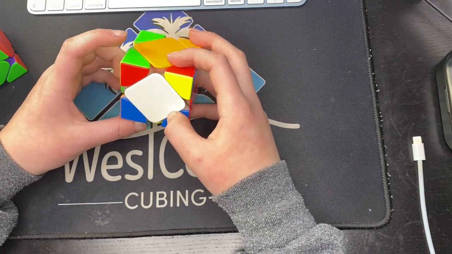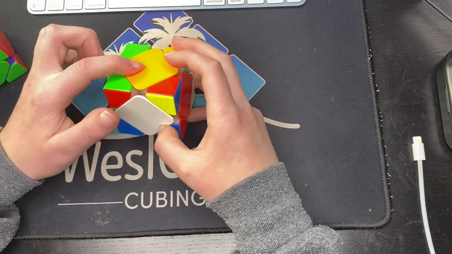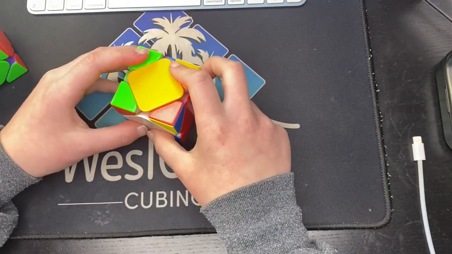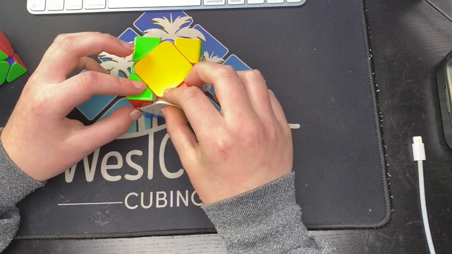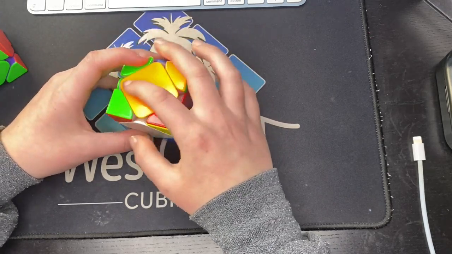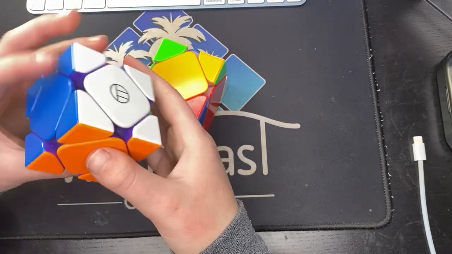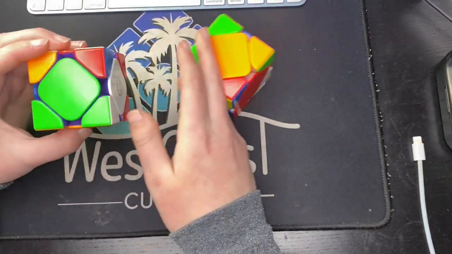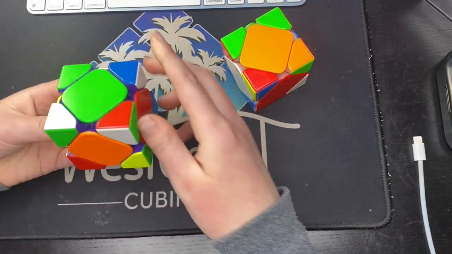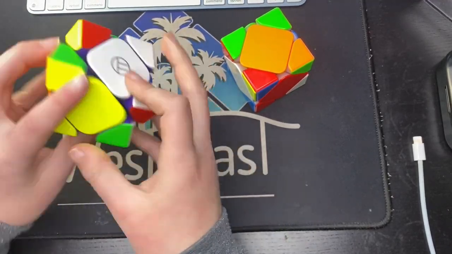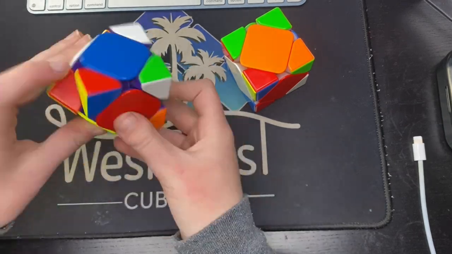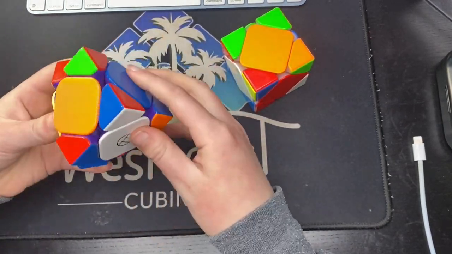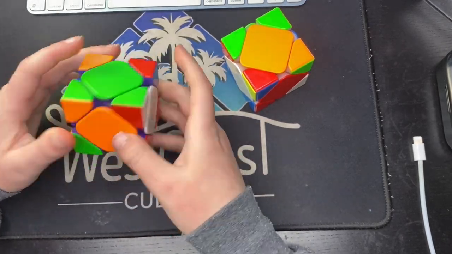So I'm gonna see that the top center is green, and I know that these two corners are gonna come to here, and they have blue, which means that these two corners have green. So it's gonna be the case with the block on top, which is gonna look like this. Wait, no. It will look like this.